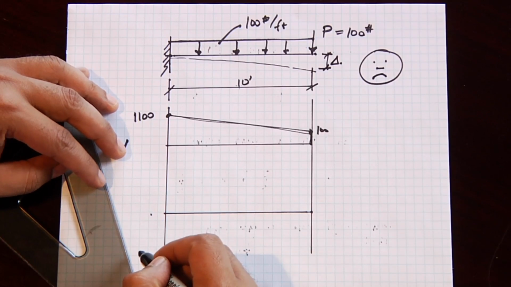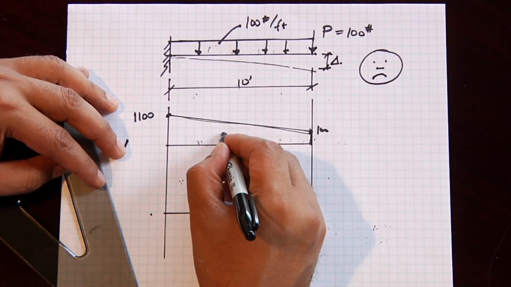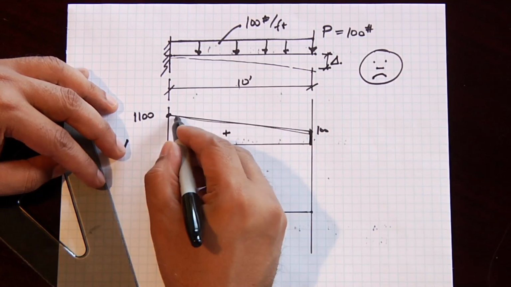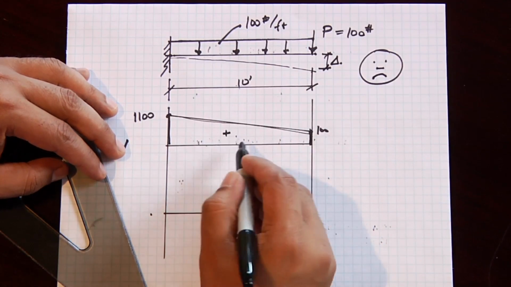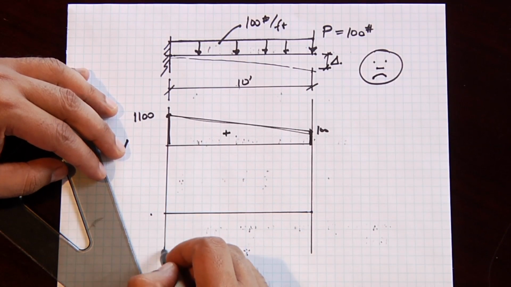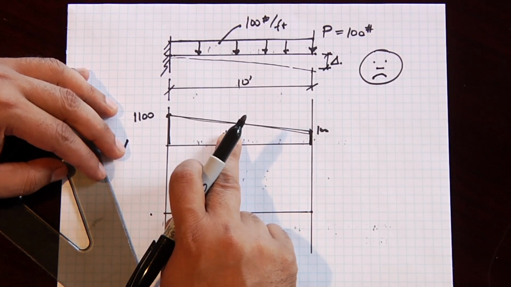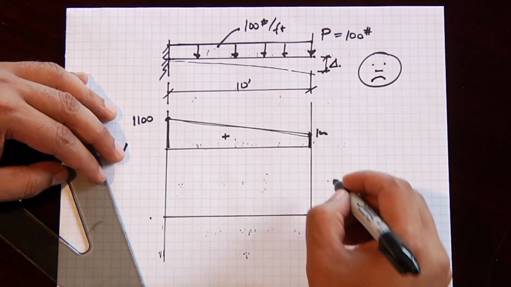First, we can calculate what our moment is on the left-hand side. This is a positive shear area. It's a trapezoid. So first thing we do is we can calculate the negative moment here, which should equal the area under the shear diagram. But let's go ahead and calculate that negative moment.